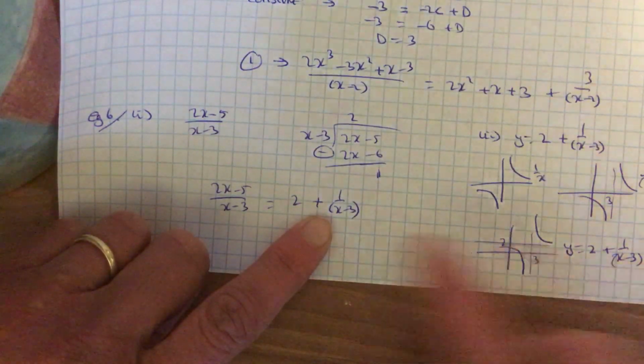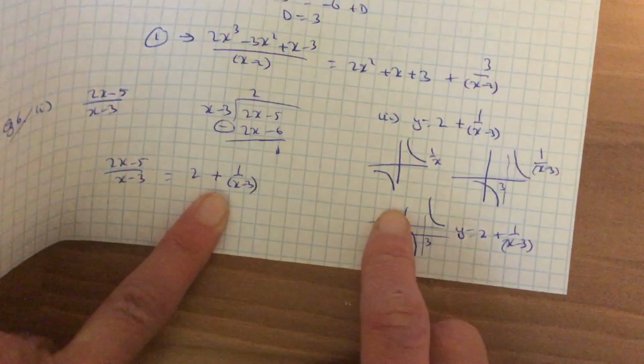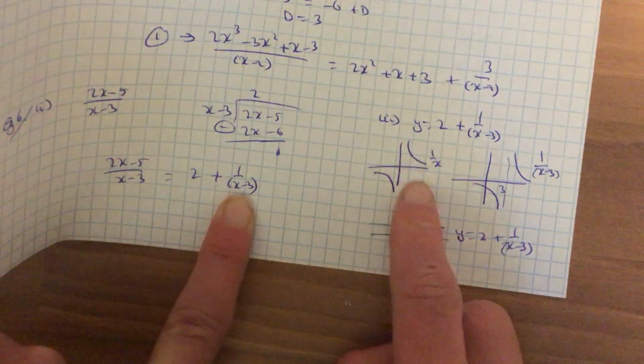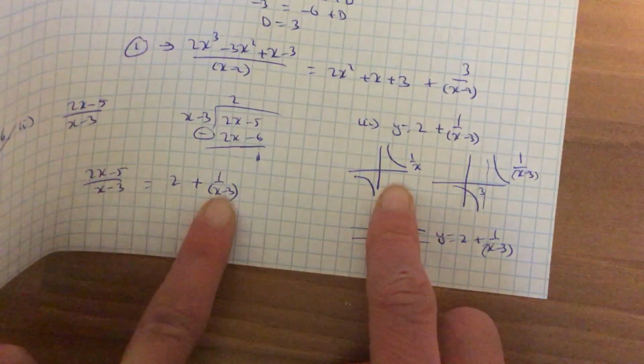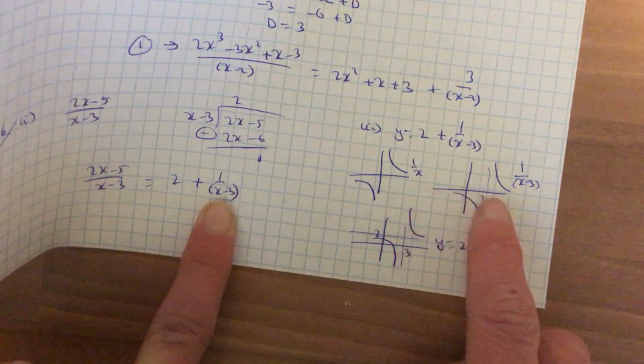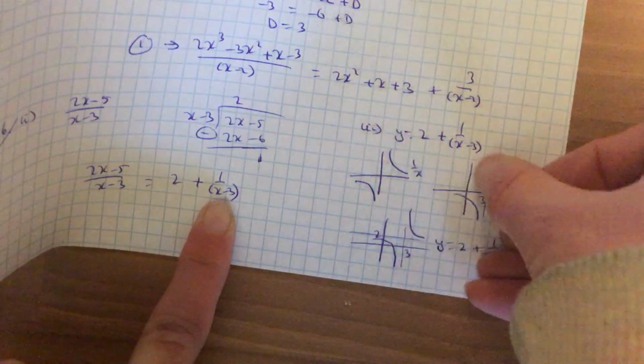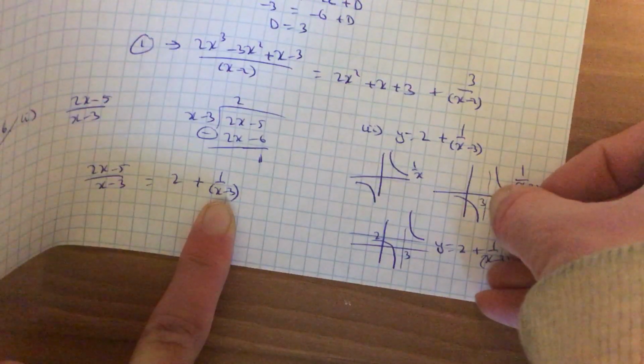Then it says sketch the graph. Now, that's what we're going to do over here. So the basic shape is a 1 over x graph. Then 1 over x minus 3. You're inside the brackets, so do the opposite to the x. So you're going to move it forward 3. So instead of it having an asymptote at the y-axis, it's going to asymptote at x equals 3.